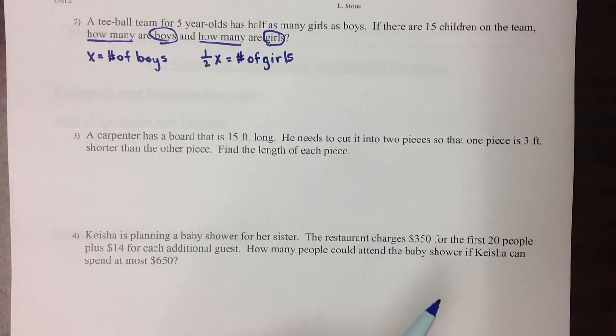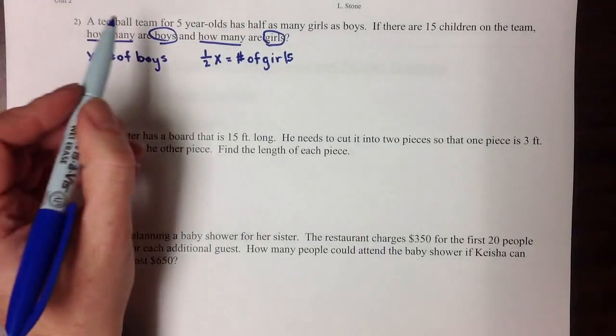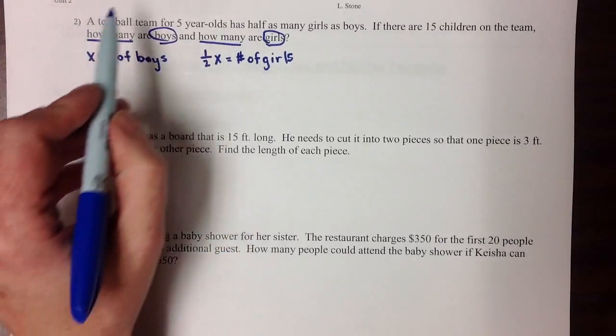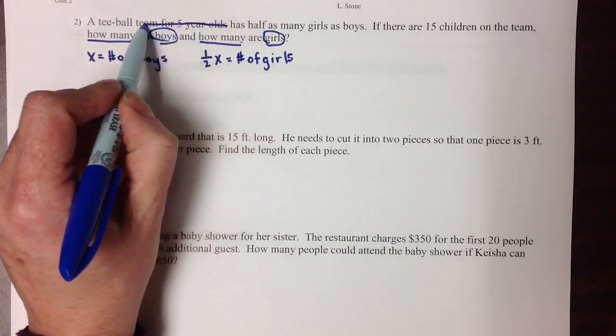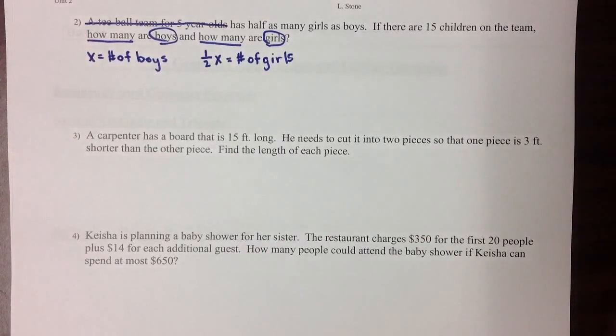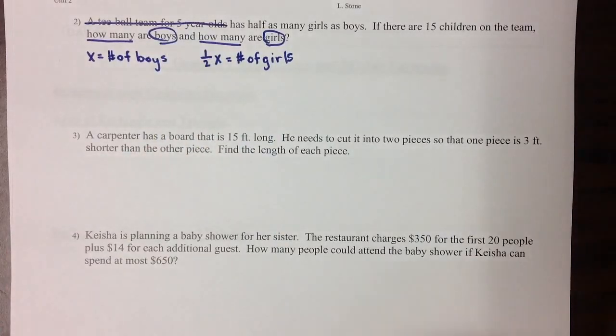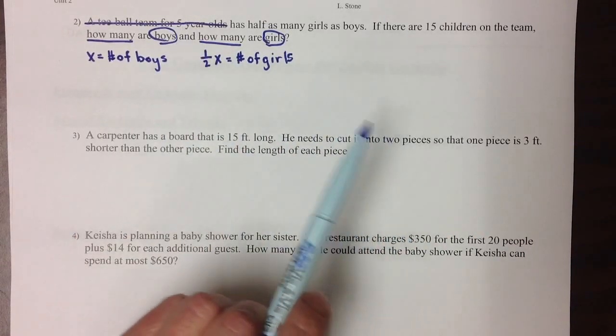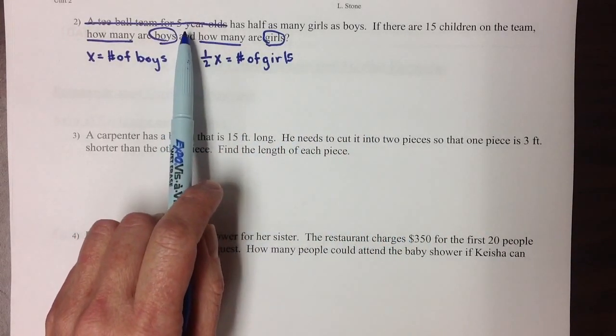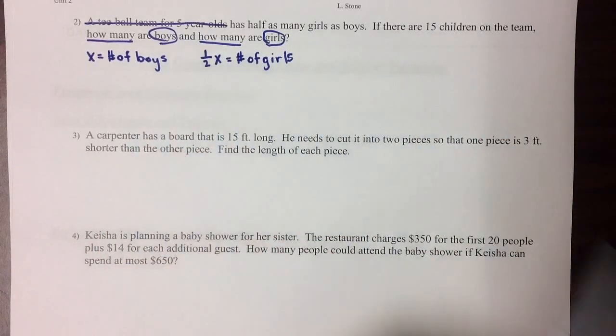This problem, again, is pretty slim. Really, the only extra information I have is that I don't really care that this is a t-ball team or that the people on it are 5 years old. This is a common thing that they'll do in story problems, is to give you a number that isn't actually used in solving the problem. So even if these were 8-year-olds or 12-year-olds or 40-year-olds, it wouldn't affect the answer to the question.